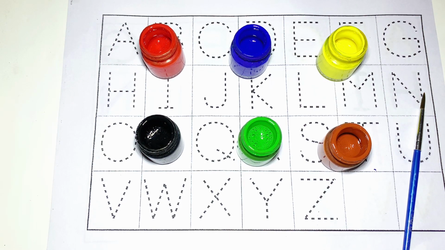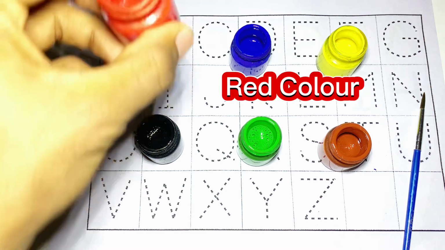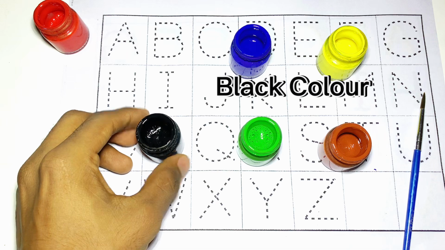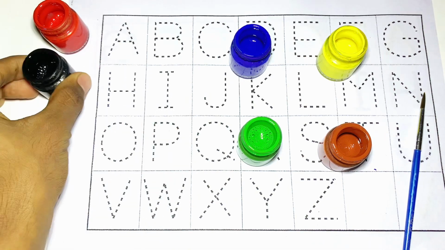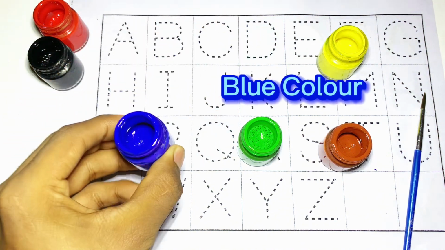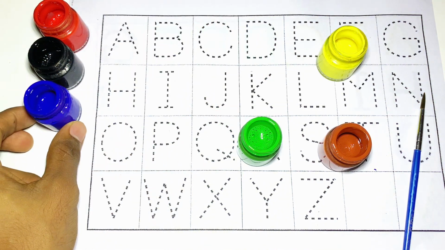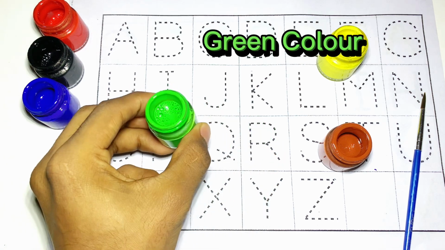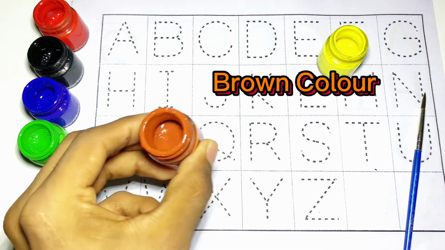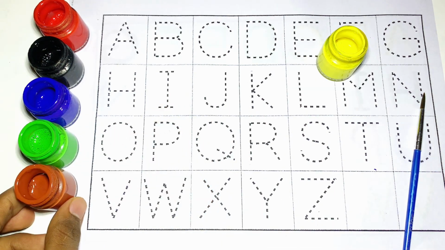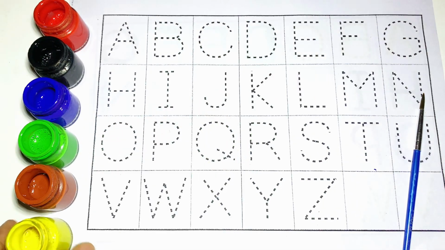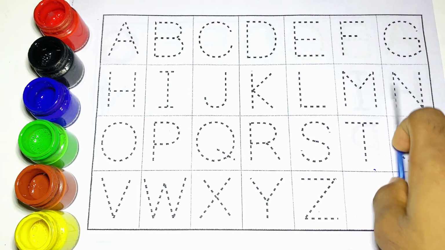Today I learn alphabets A to Z. Kids, colors name. Red color, black color, blue color, green color, brown color, yellow color. Kids, now you are coloring alphabets A to Z.